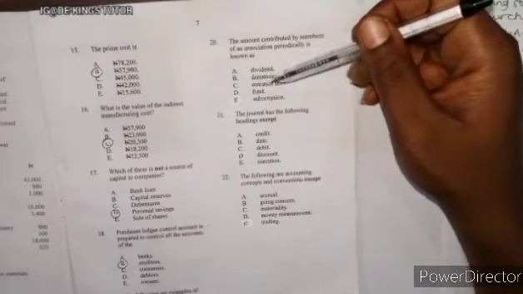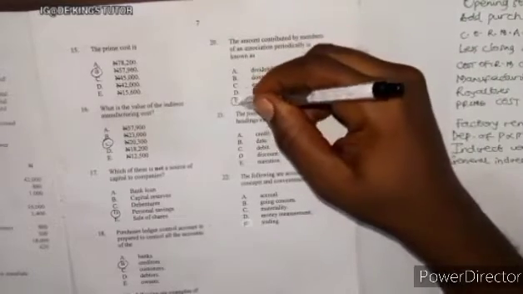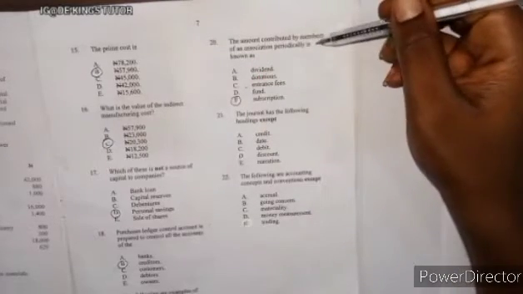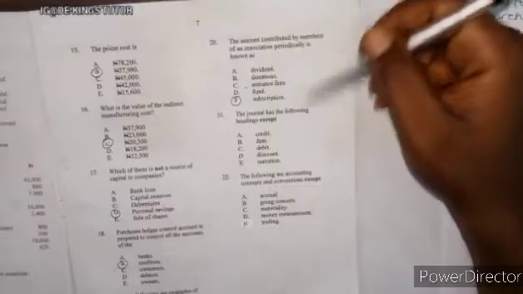The next one says the amount contributed by members of an association periodically is known as: A, dividend. B, donation. C, entrance fees. D, fund. E, subscription. In a non-profit organization, the amount they contribute is subscription.